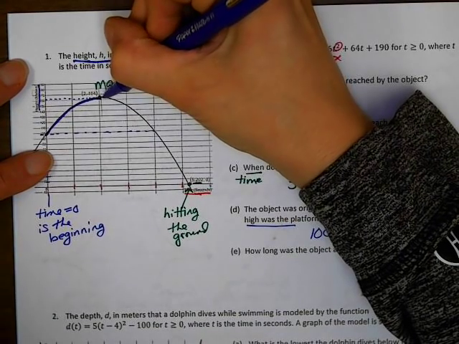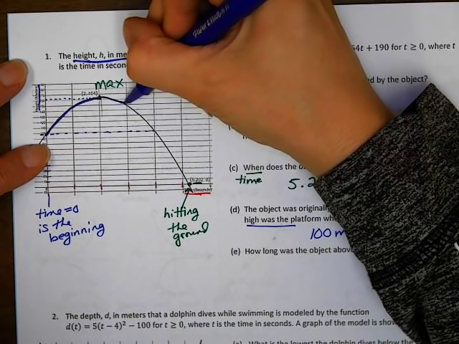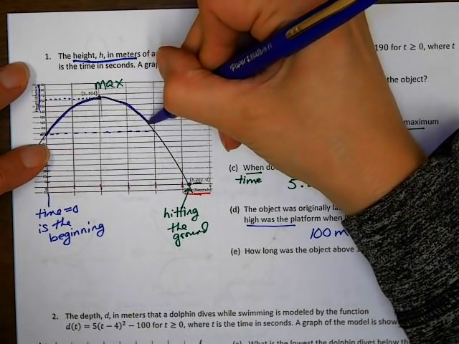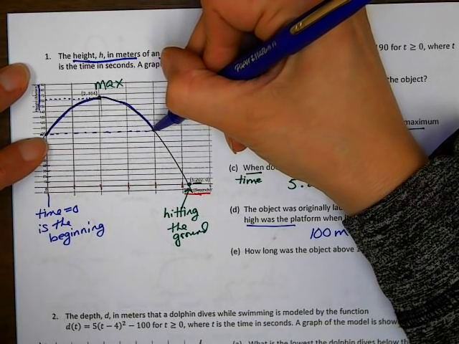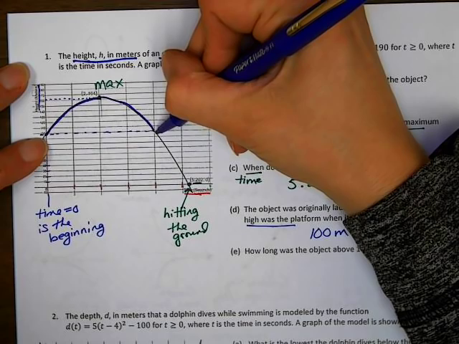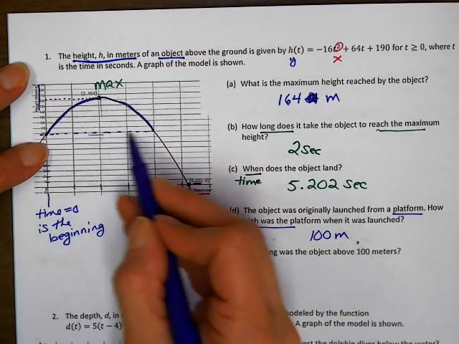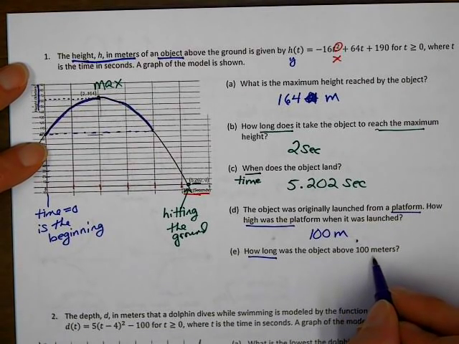As it started going down, that's still more than 100. That's still more than 100. I got to go all the way to here. And that is when it hits 100 again. It starts going below 100. Okay, so this is all the time. How long was it above 100 meters?